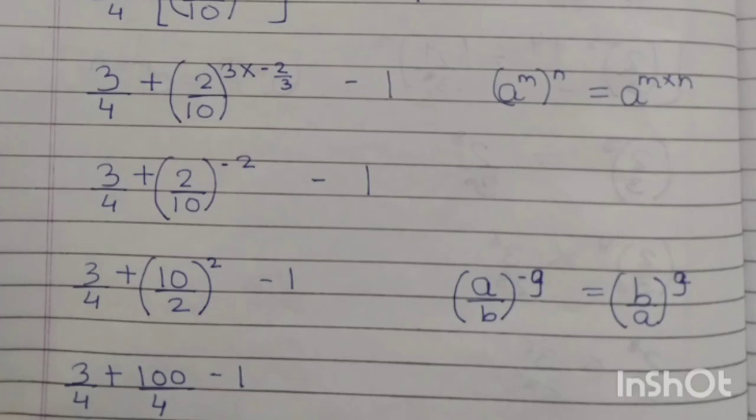So it will be 3/4 plus (2/10) to the power minus 2, minus 1. Now here is a single number but it is a negative exponent. Whenever a fraction has a negative exponent, you can reverse the fraction and it will have a positive exponent.